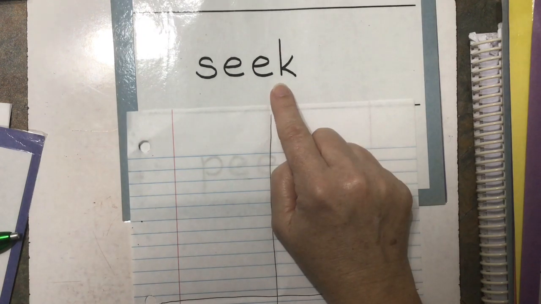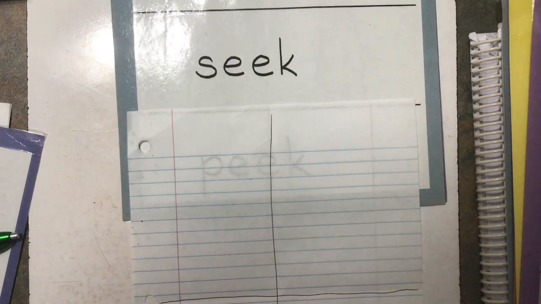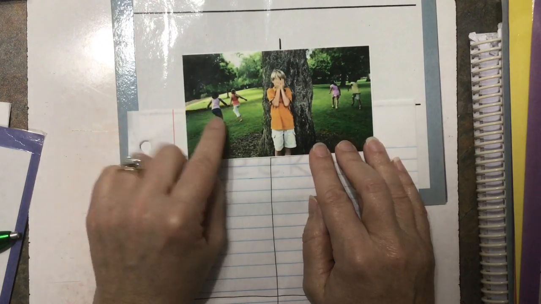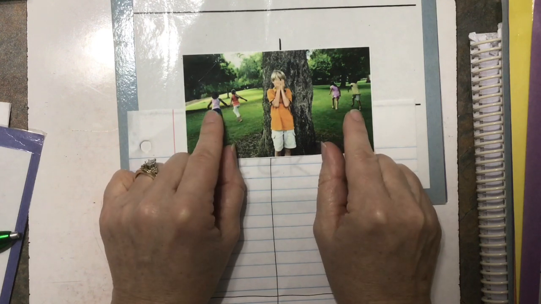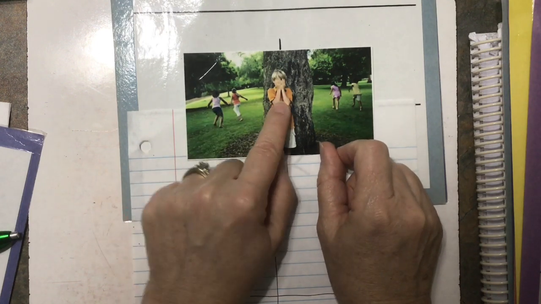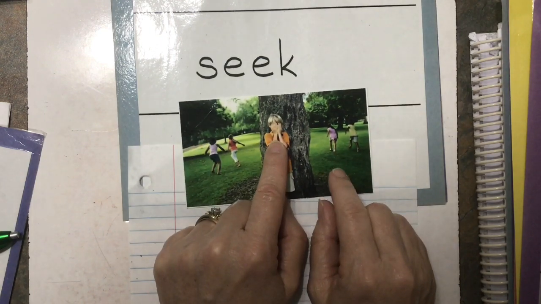Or you are going to be the seeker. If you're the seeker, you're the one that has to go around and look for everyone. So to seek means to look for. This little boy is playing hide and go seek with his friends. His friends are going to go hide, and in a minute, he will have to go and seek them. He will have to find them.